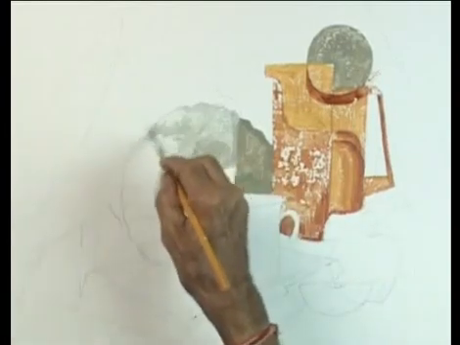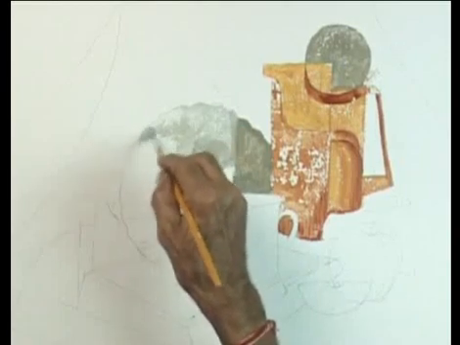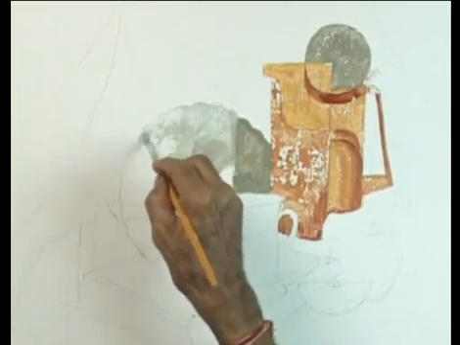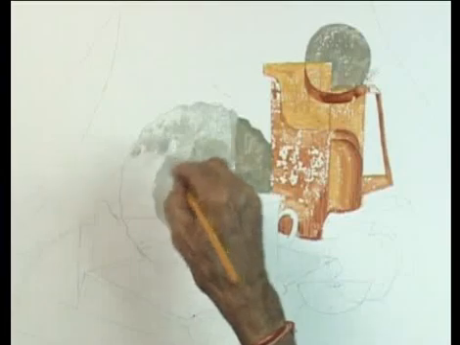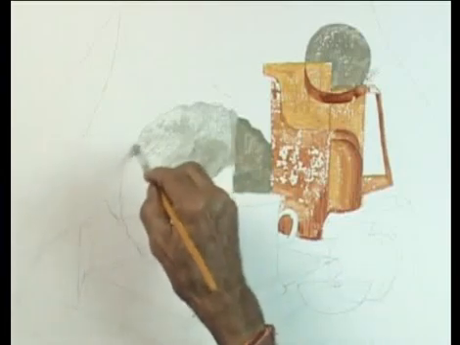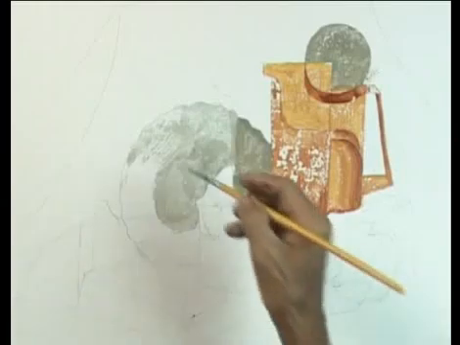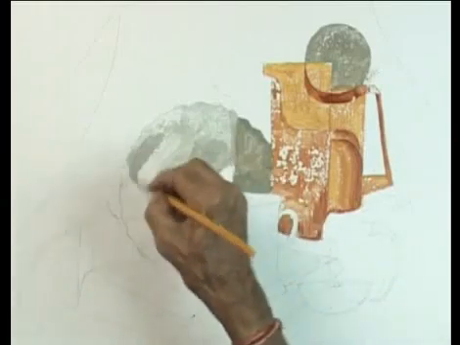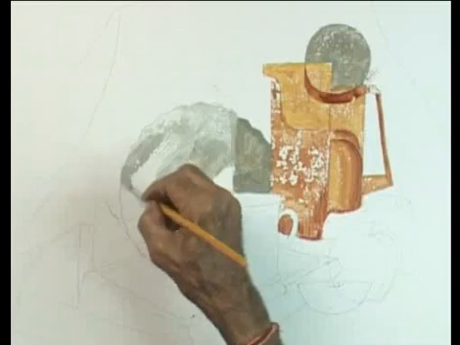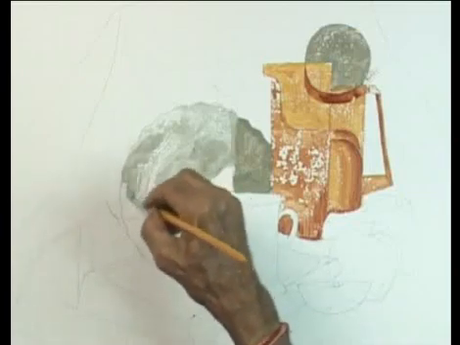So I am rubbing hard so that the canvas may catch some color, unbothered by the problem of these white spots coming up, also guided by the tonalities of the colors on the main object.